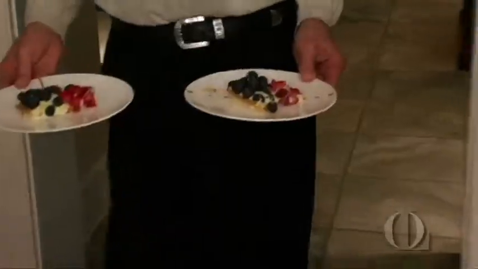Dinner's over. I've already sliced the fresh berry tart, and now I'm delivering it to the table.